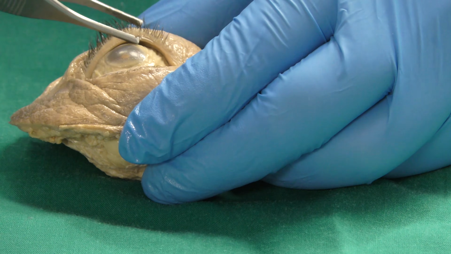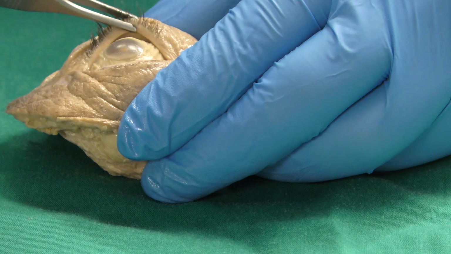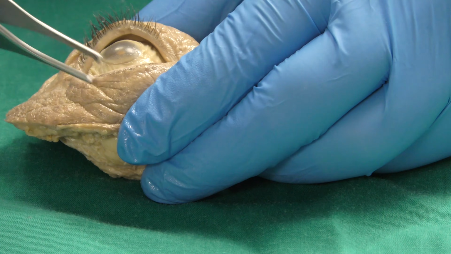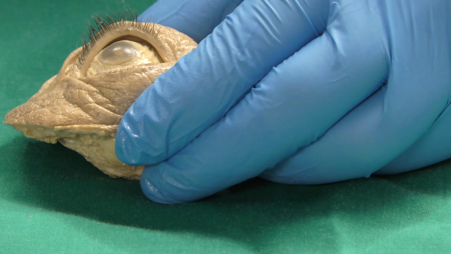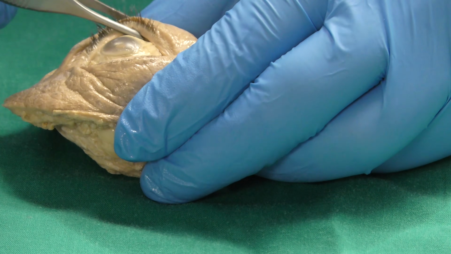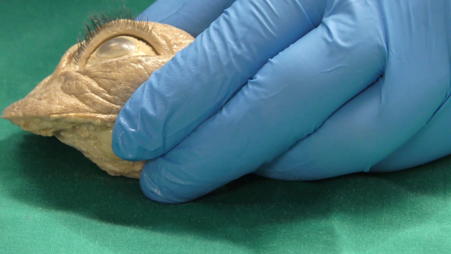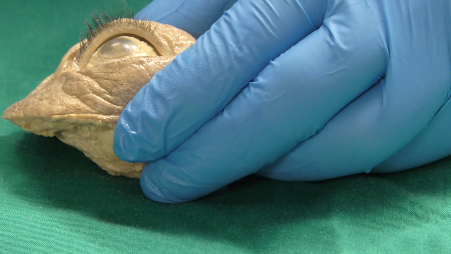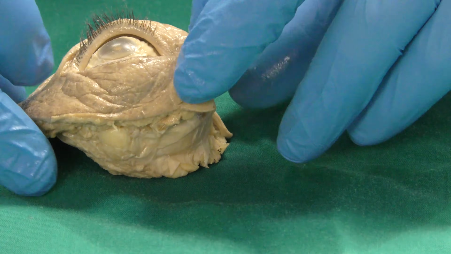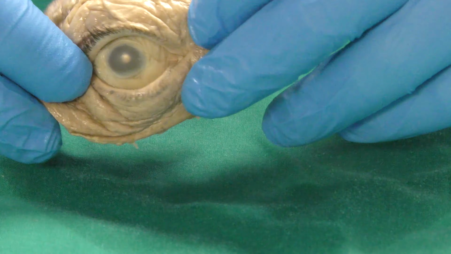So you must go and have a look at the anatomy of the eyelid and the different glands that are situated in the eyelids. Today I'm going to focus on the eye dissection itself, so I'm not going to spend a lot of time on the eyelid. So I'm just going to turn this around so that you can see.